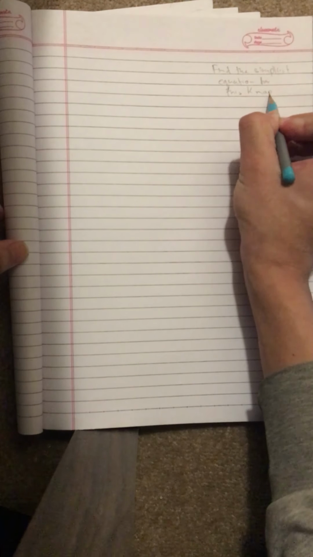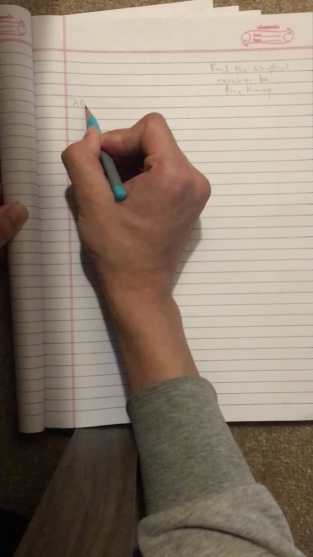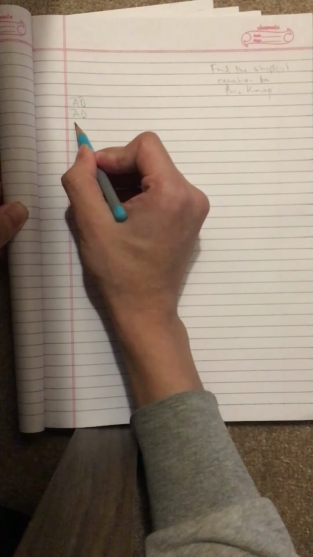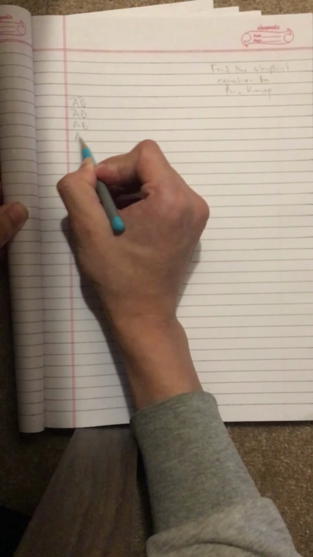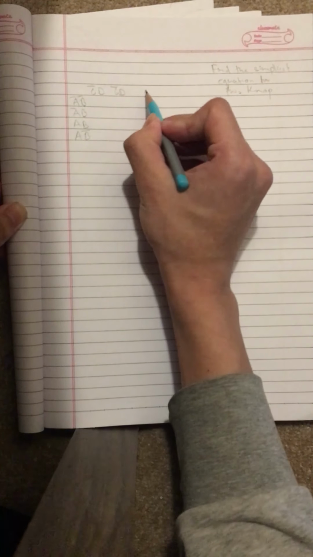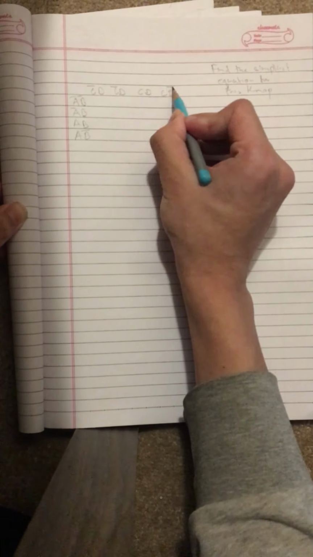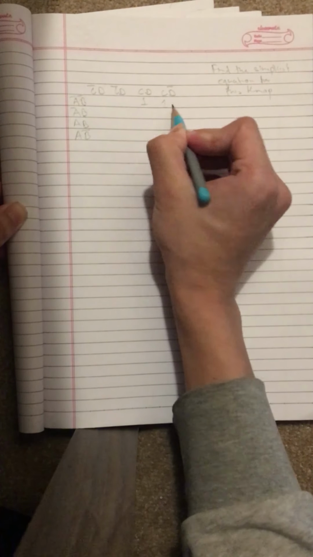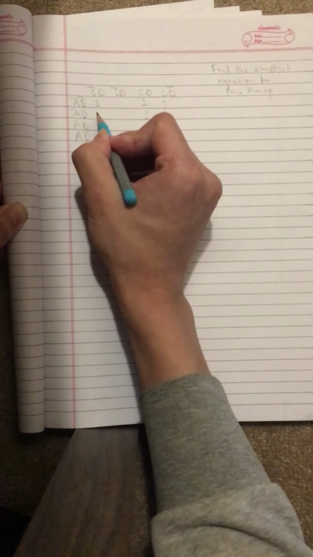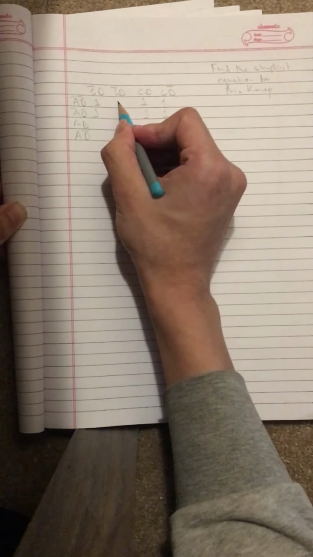So the objective is to find the simplest equation for this KMap. So let me just make the KMap that we have been given. That's A, B, B naught, C naught, D, C, D, C, D naught. So we have 4 ones here, and we have 2 ones here, and we have 2 ones here, and everything else is a 0.